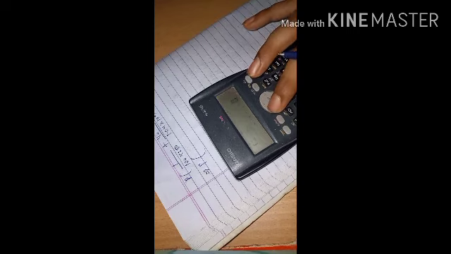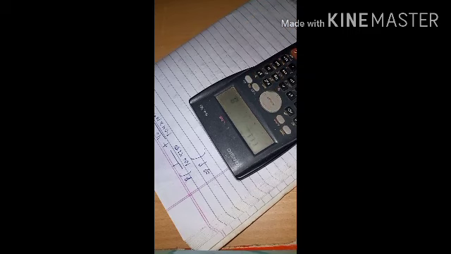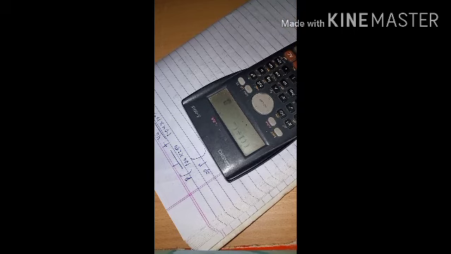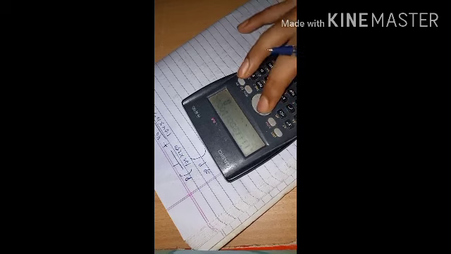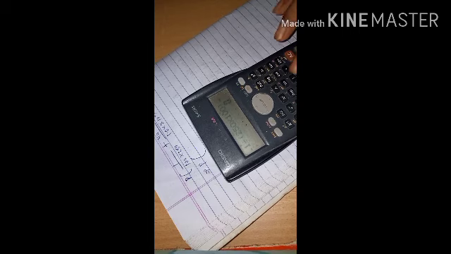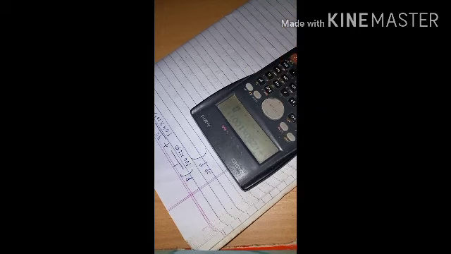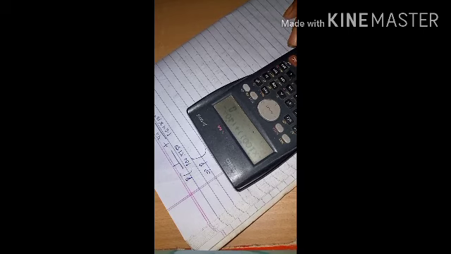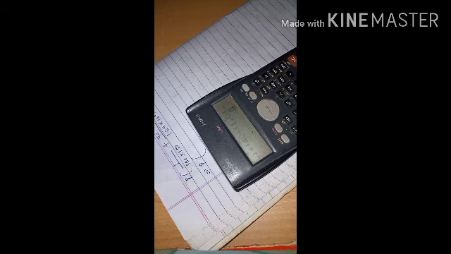So we simply put another bracket. 1 by 250 into 100 plus 40 divided by 1.04 into 10 to the power 6.